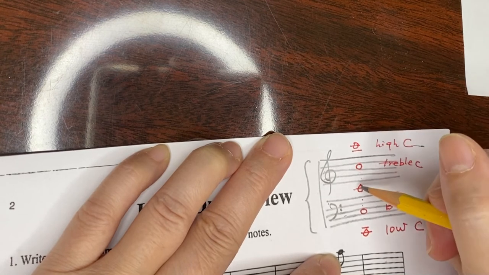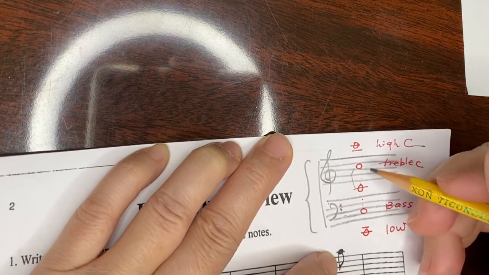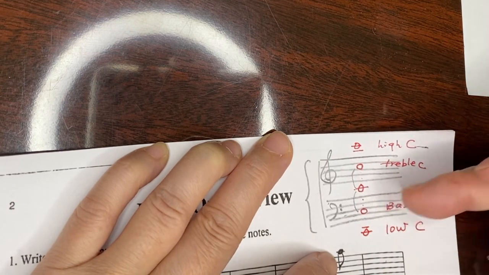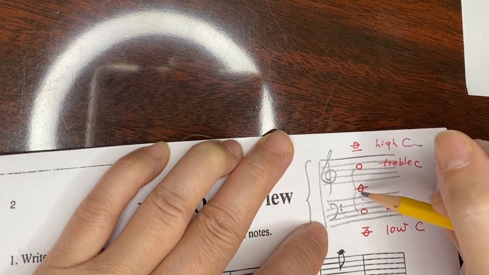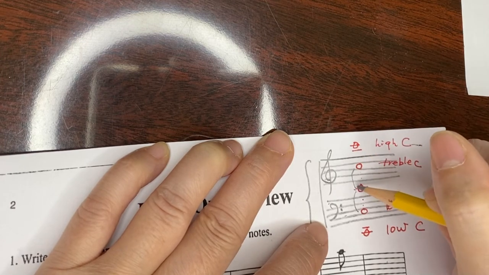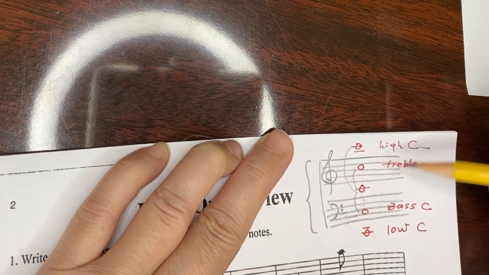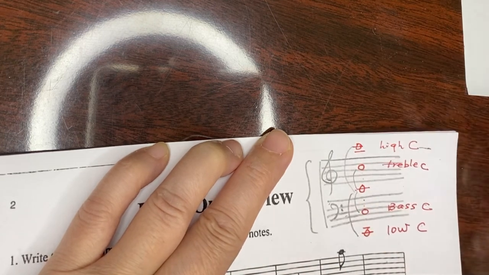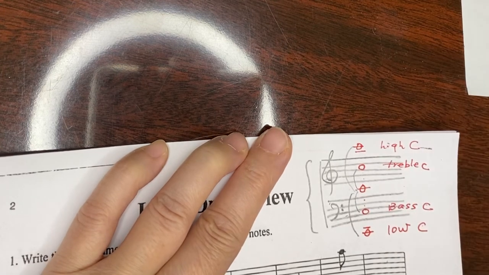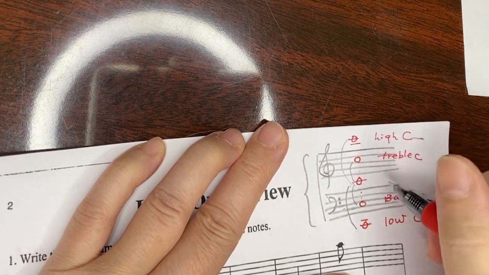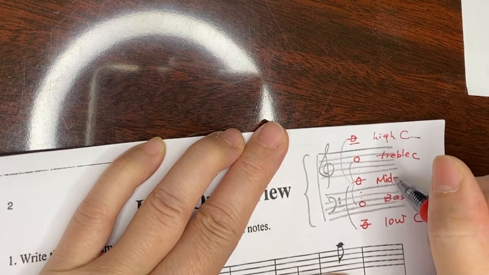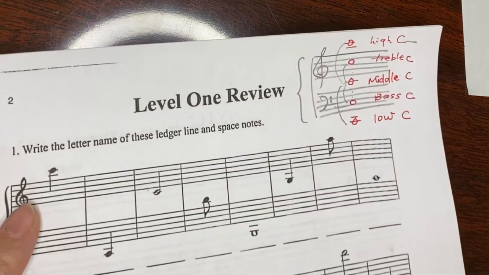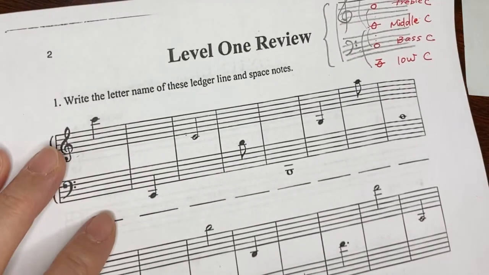Middle C up to treble C, up a third space to treble C, down a third space to bass C. They are the same picture. It's one go up, one go down. Middle C at 2 ledger lines to high C. This is again middle C and the 2 ledger lines down to low C. So these two are contrary as well. And the middle one here is a middle C, right? You don't have to write down the answer below with a high C, low C, bass C. As long as it's C, it's fine.